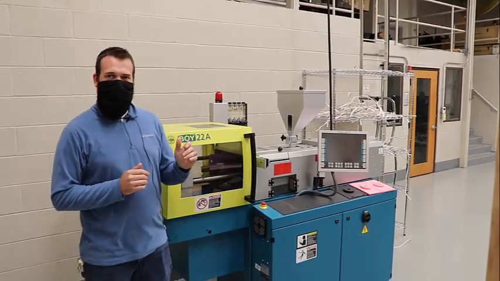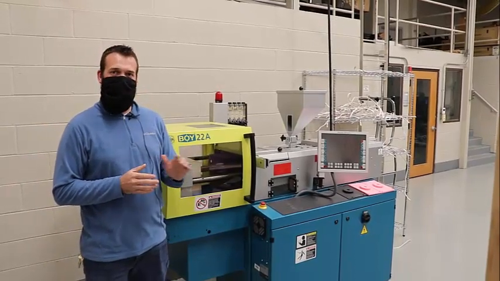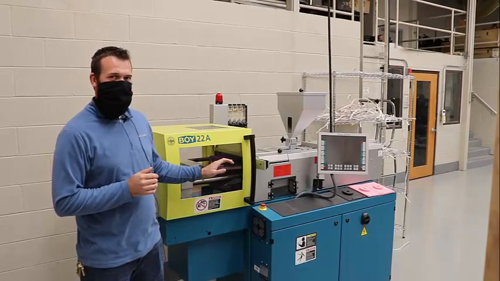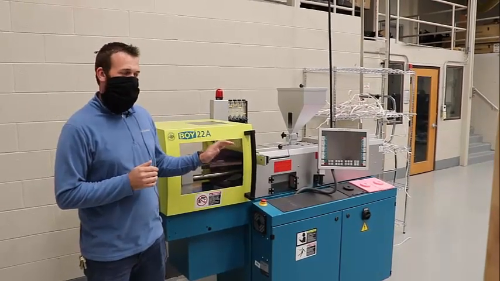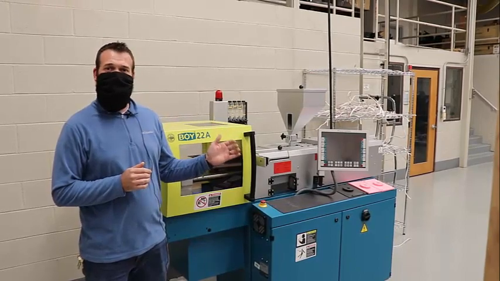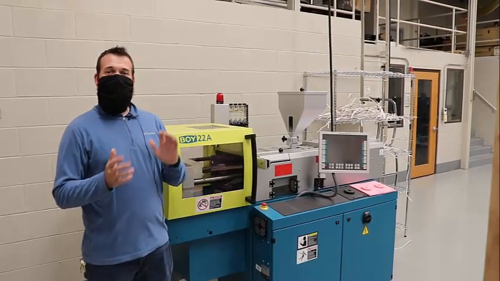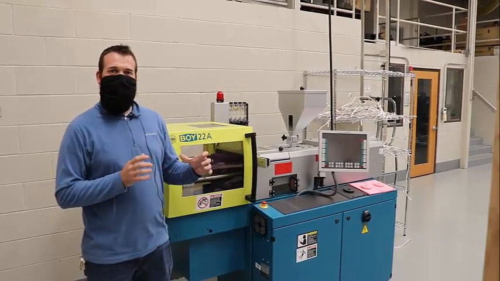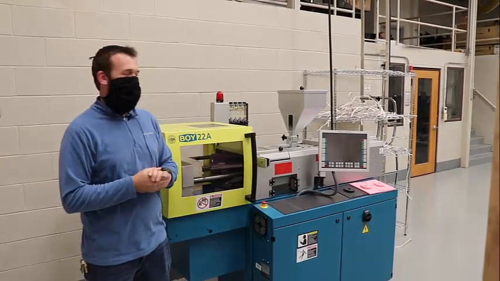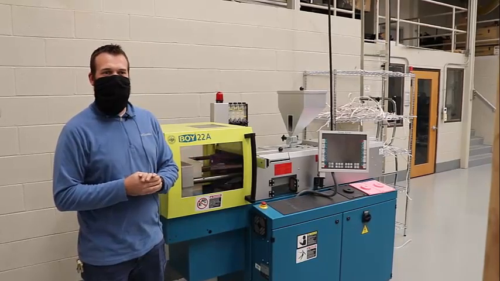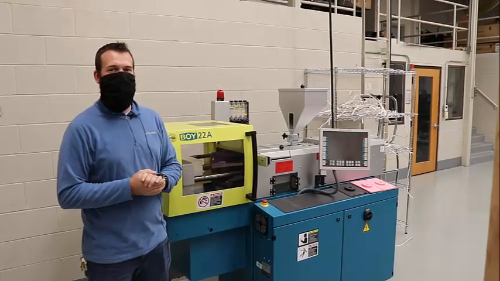So our goal is to be able to 3D print the molds to use in the injection molding machine. And while that still has its limitations, not every student can do that, we can print some generic molds, and our students come in here and get hands-on experience with this piece of industrial technology, and it just helps prepare them for the workplace ahead.